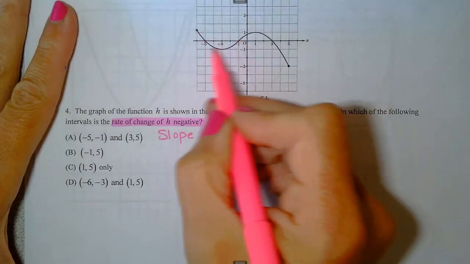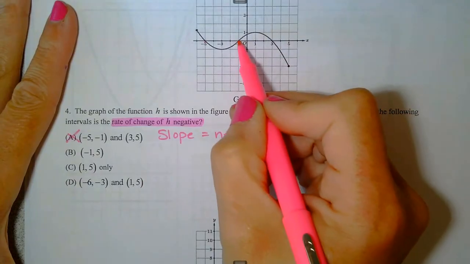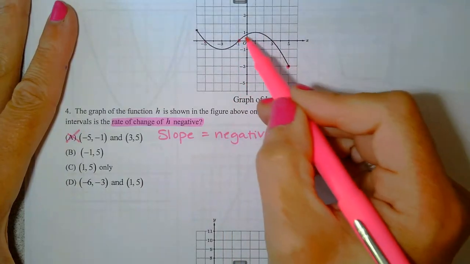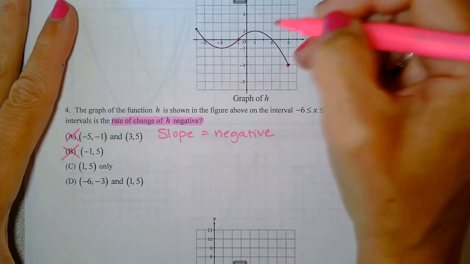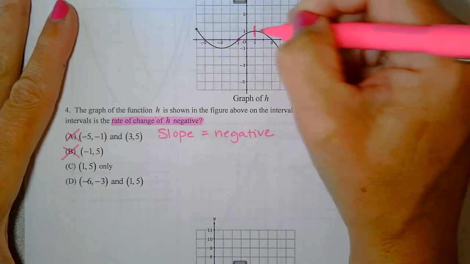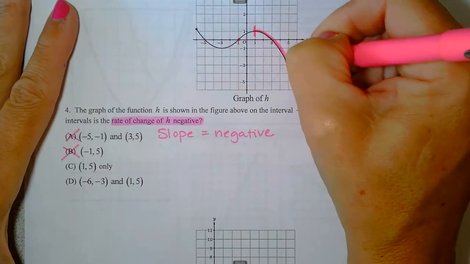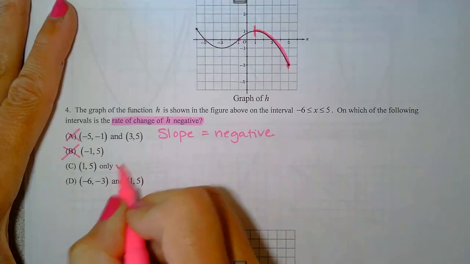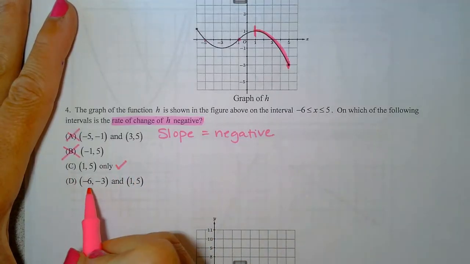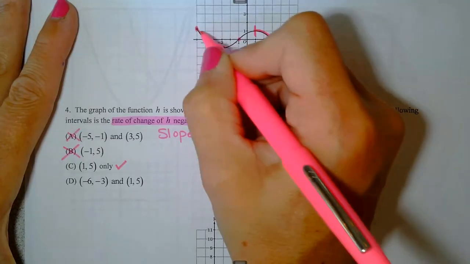No, it's going down and then up. So that's a big no. Cross it out. -1 to 5 is going up and then down, so that's not negative. What about 1 to 5? That is a yes, isn't it? Not only. But not only. Fantastic. Okay, that is a yes, but also -6 to -3 also is negative.